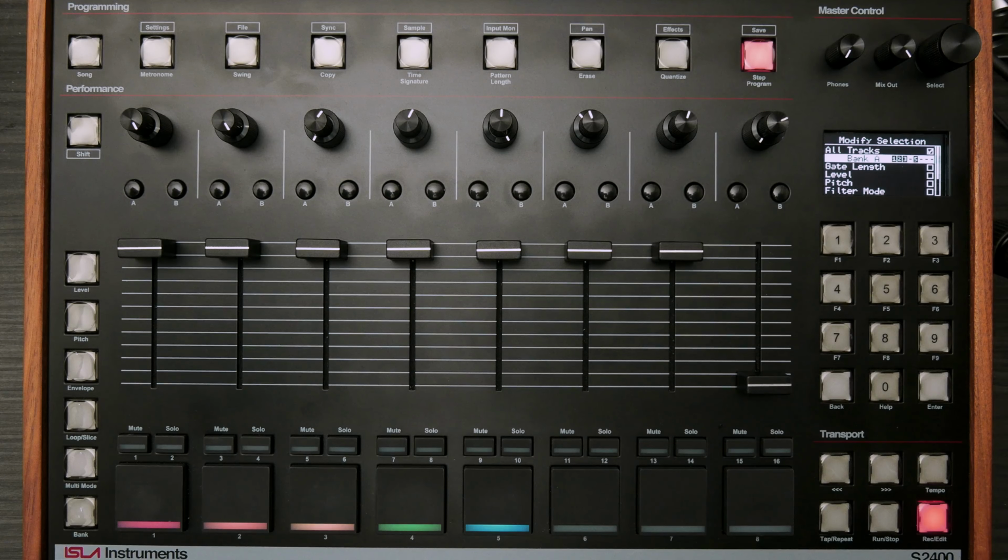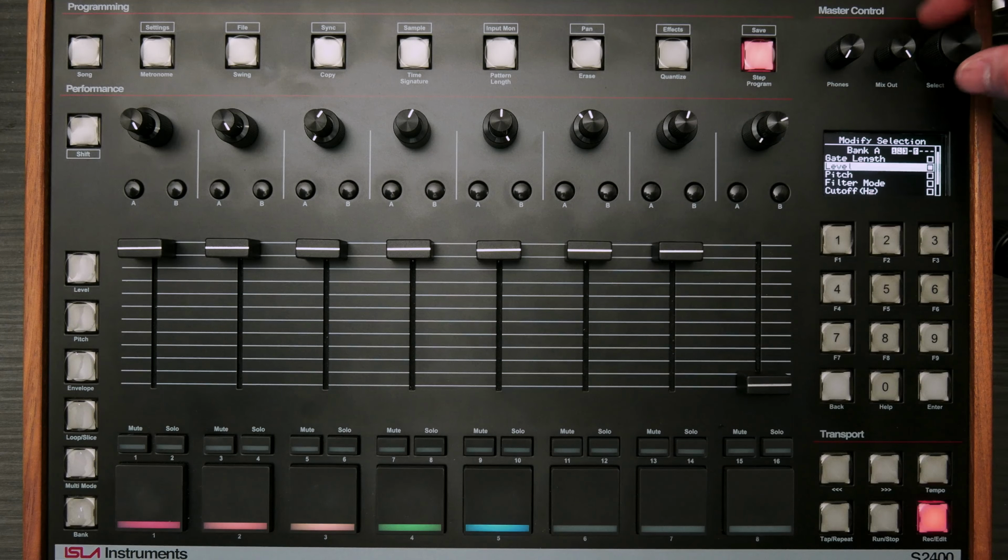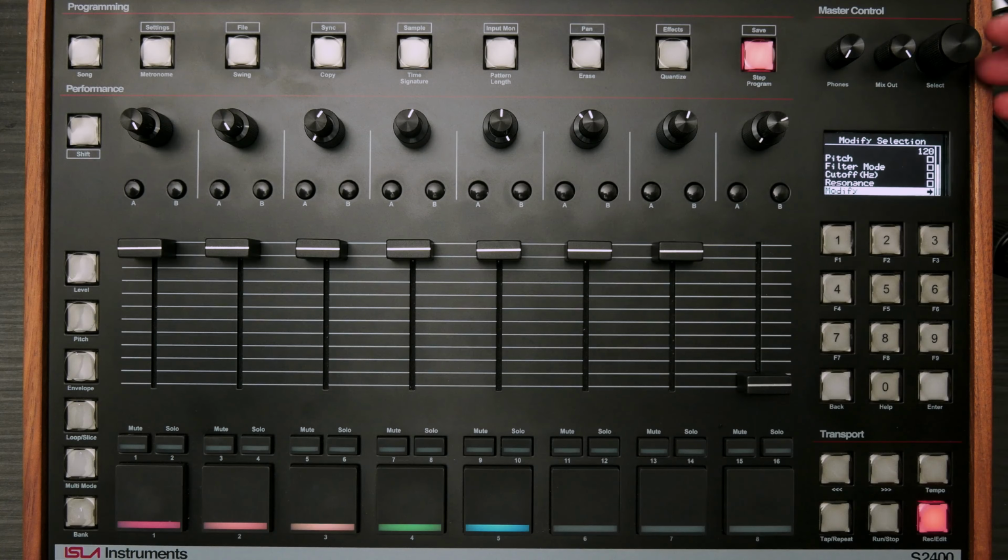The top couple of rows on the screen allow you to select which tracks the current action will act upon. So here you should be able to see that I've got the availability of altering tracks 1, 2, 3 and 5. And I can simply press the corresponding pads here in order to select or deselect those for an action. Then I can go on and select a particular parameter that I want to modify, for example level. Then I'll change the level value and go down to the modify action.